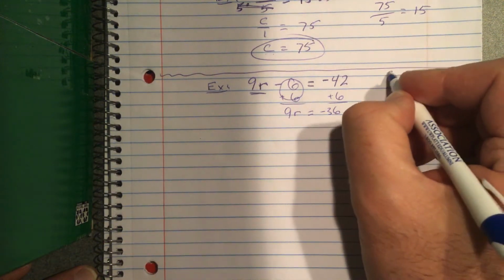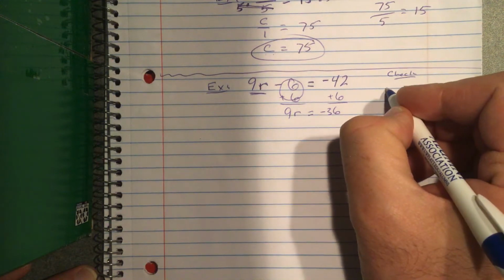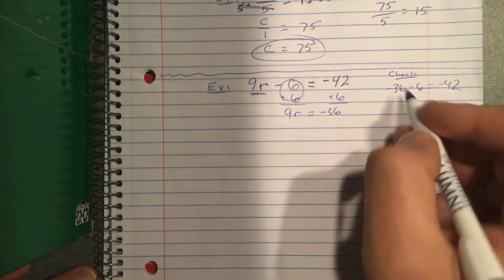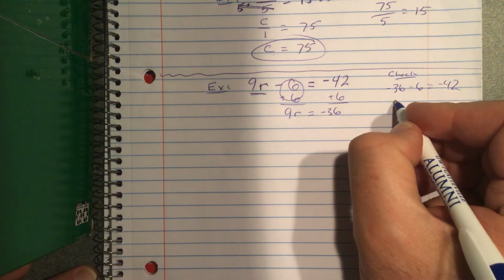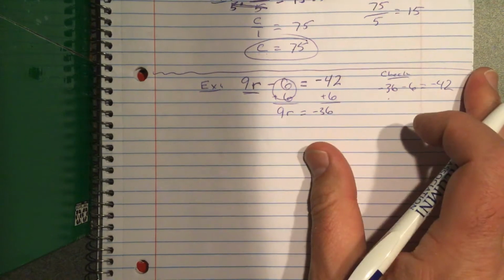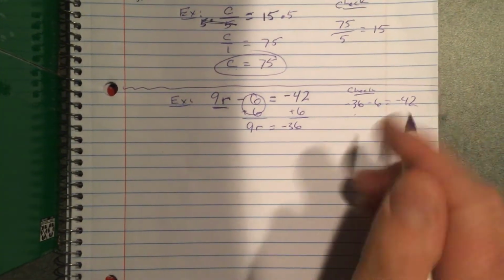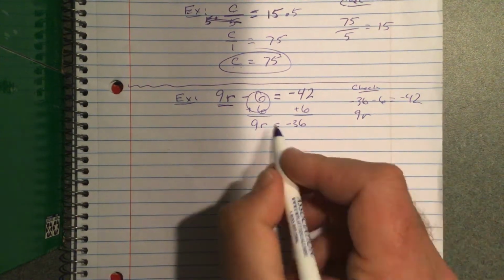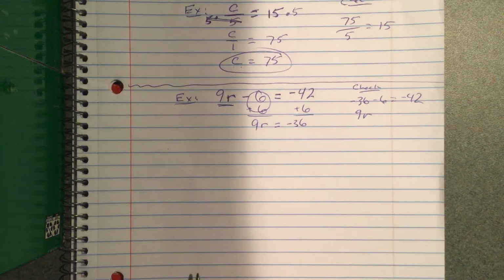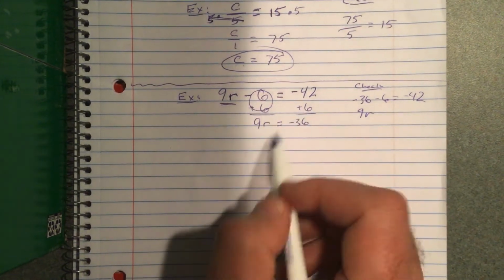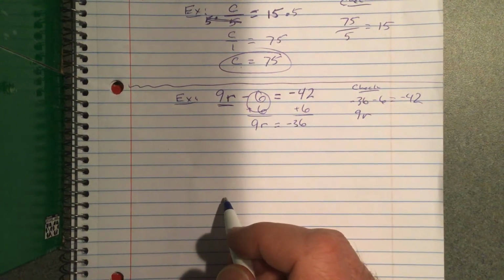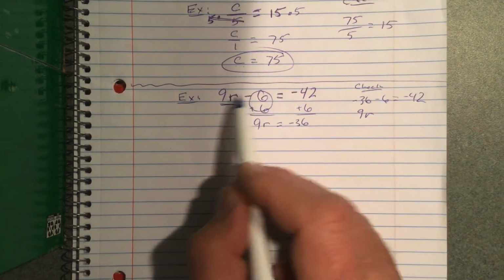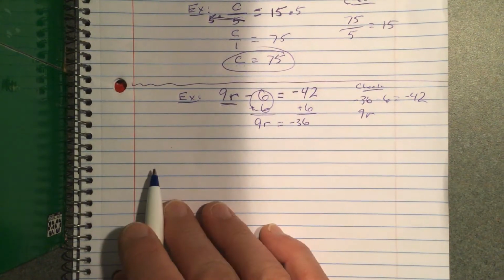Okay, so negative 36 minus 6 equals negative 42. I could check that step right there. Negative 36 minus 6 equals negative 42. Okay, so that tells me that negative 36 has to be the same as my 9r. So that's what I've got here, 9r equals negative 36. Followed the rules, did the same thing on both sides, and I did the opposite. And if you think about order of operation, I also did the opposite order of operation because I did the addition and subtraction before I did the multiplication and division.